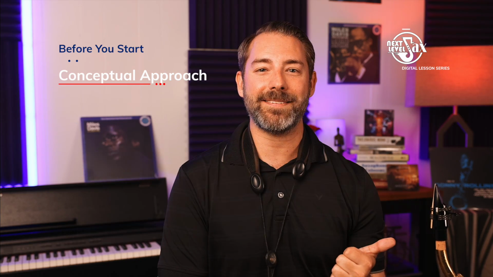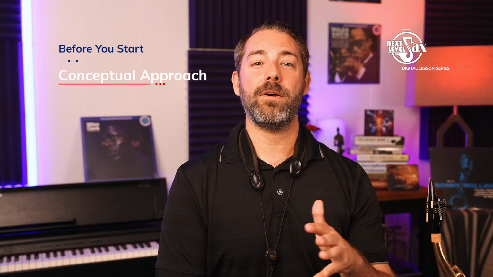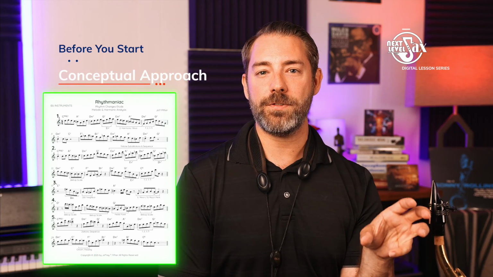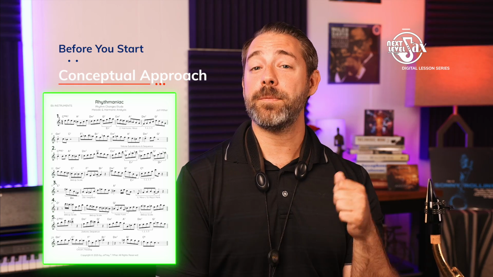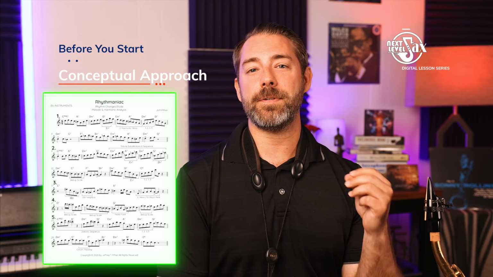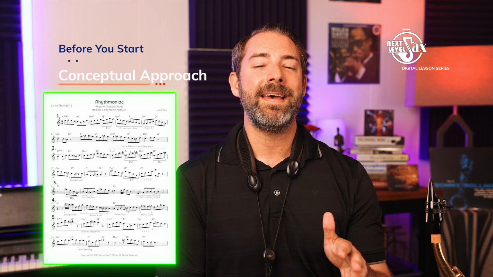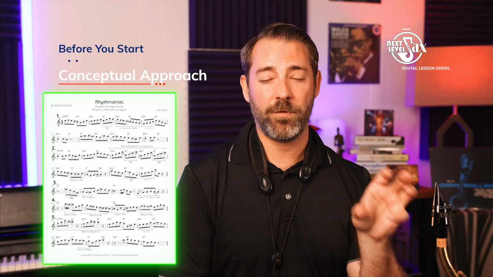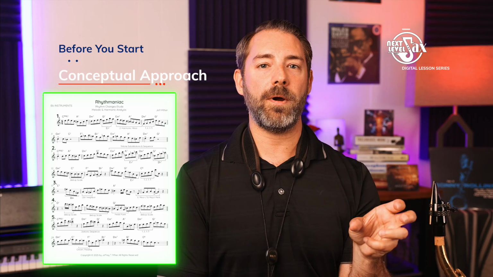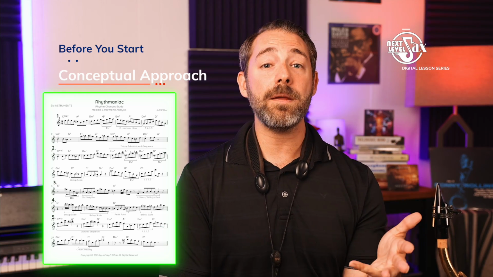Okay, I've gone ahead and broken down the two choruses of the rhythm changes etude that we've got here into 9 specific phrases. Now, some of those phrases are 4 bars long and some of those phrases are 8 bars long. There's not really a real rhyme or reason other than that maybe there's more information in a phrase that's only 4 bars long than there is on some of the 8-bar phrases.